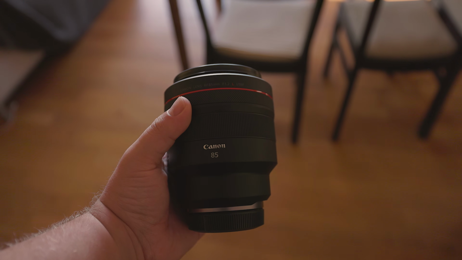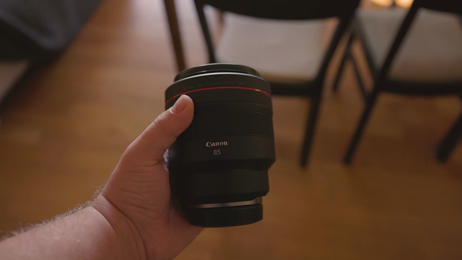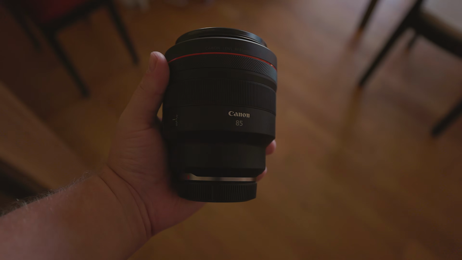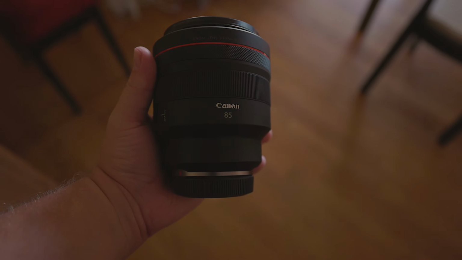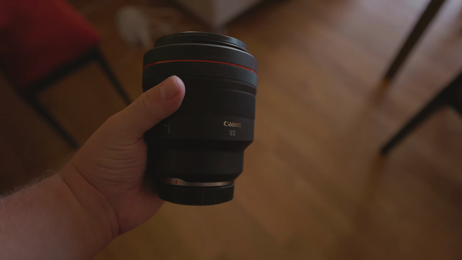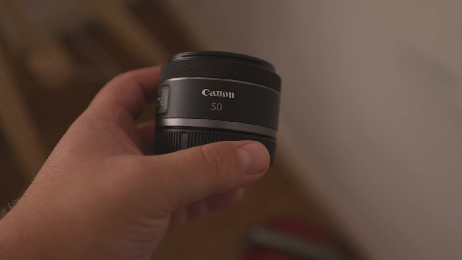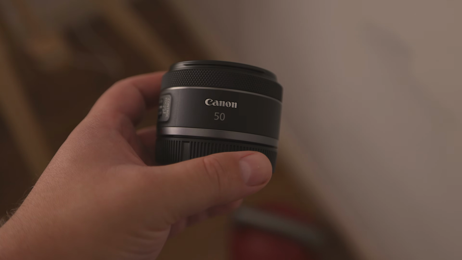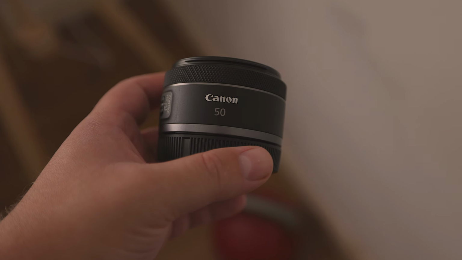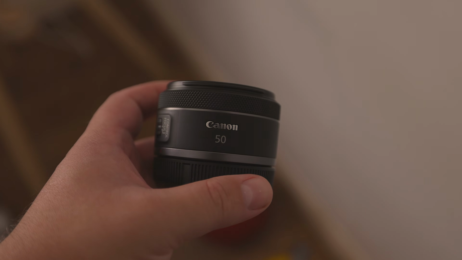When it comes to build quality, the Canon RF 85mm f1.2 actually wins hands down. Holding it in your hands is an absolute joy. The materials used make its exterior feel incredibly pro, and the overall construction has a satisfying weight to it. In comparison, the RF 50mm isn't quite as nicely built, and it's rather lightweight and small, giving it an almost toy-like quality.